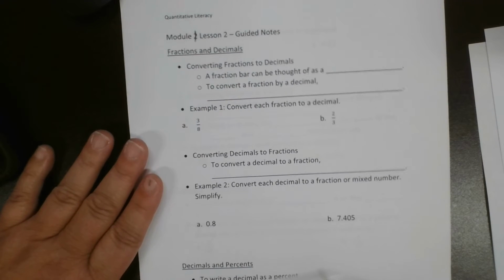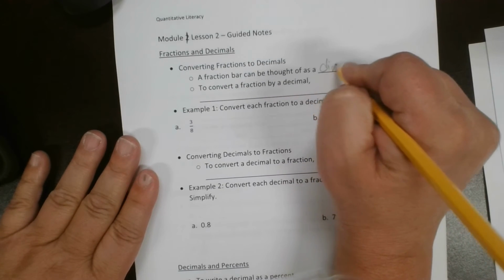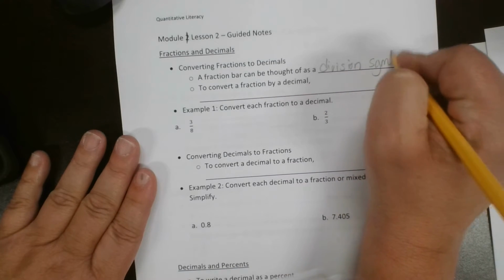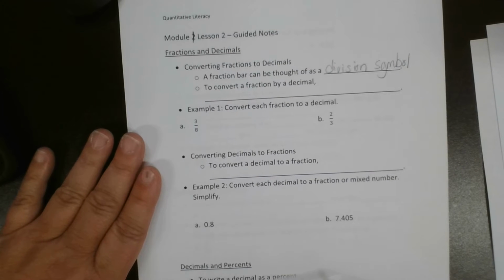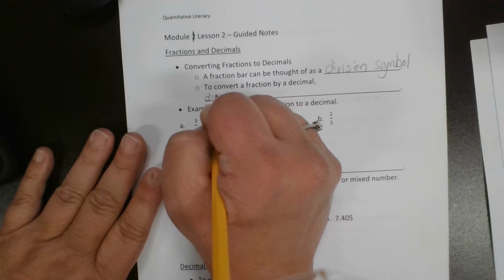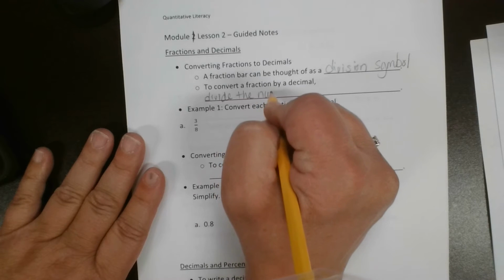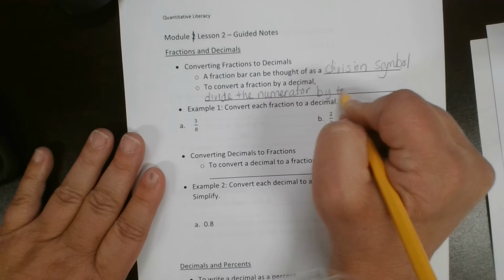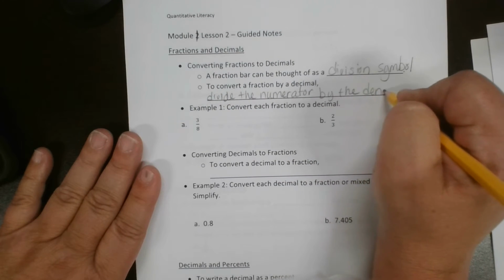Converting fractions to decimals. A fraction bar can be thought of as a division symbol, where the top is divided by the bottom. So to convert a fraction to a decimal, we divide the top, which is called the numerator, by the bottom, which is called the denominator.